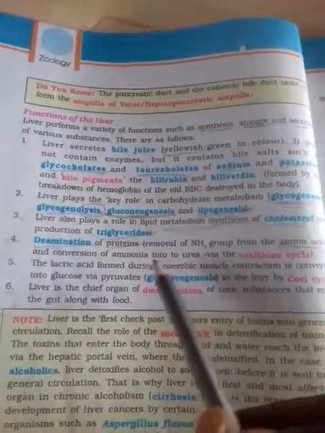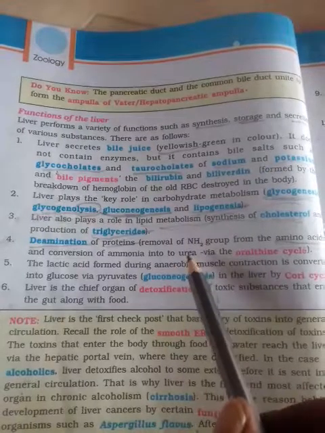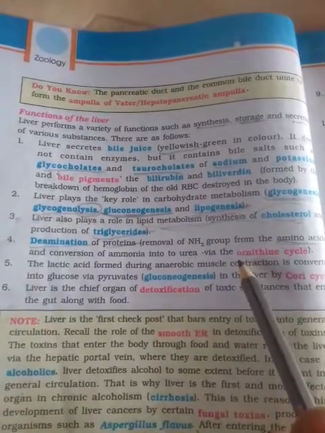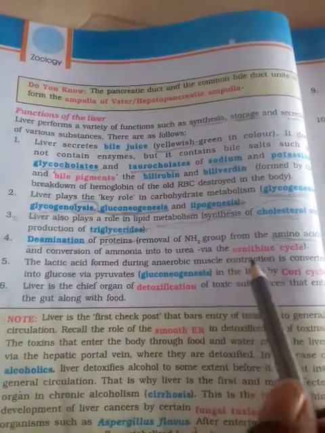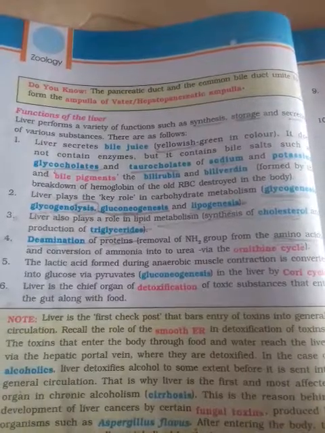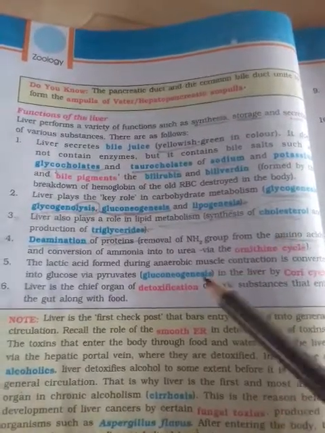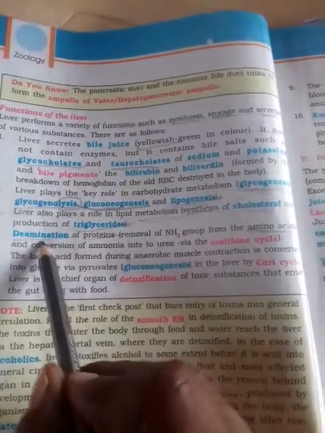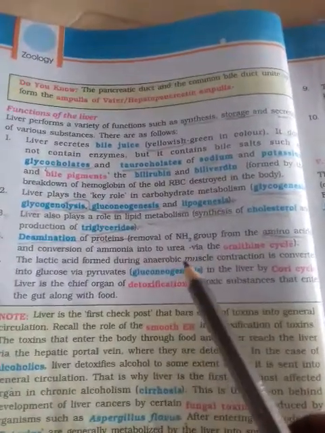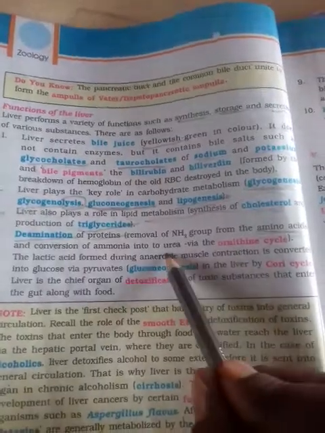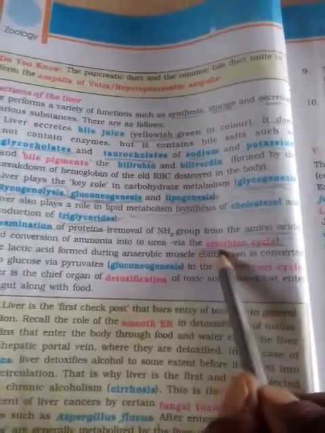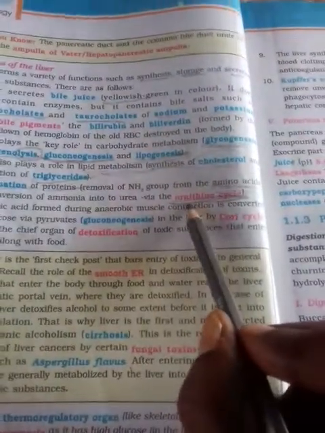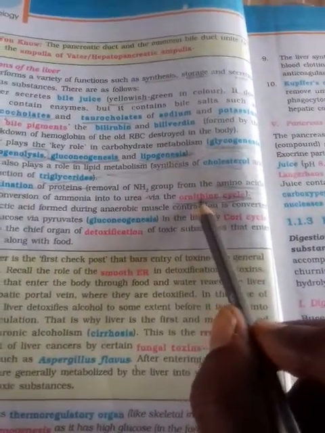After removal, that amino group is joined with an H plus ion, meaning hydrogen ion, to make NH3. That is called the formation of ammonia. For formation of ammonia, the amino group is required. That amino group is removed from the amino acid, which is called deamination. Now that ammonia is joined with carbon dioxide to make urea via the Krebs-Henseleit cycle, or urea cycle. So it is a metabolic cycle, useful for formation of urea.